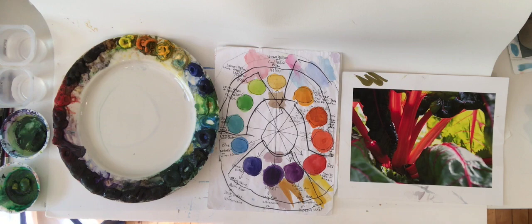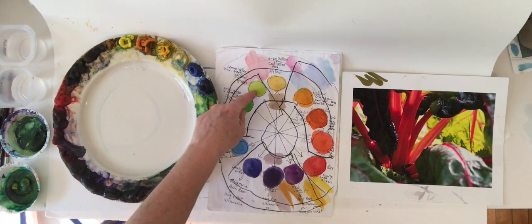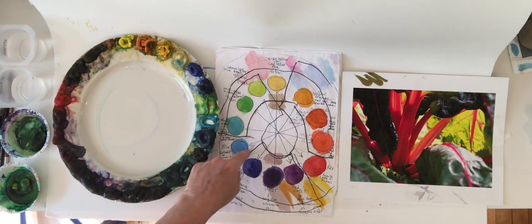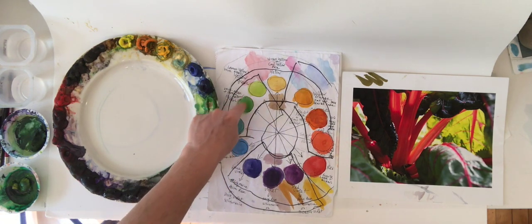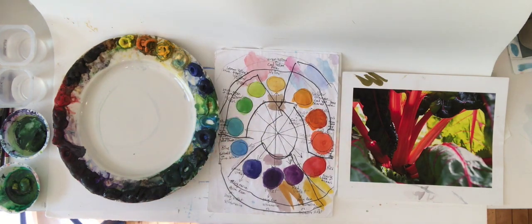If I want to think about green in an analogous way, I'm starting here with the yellow green, and I might even move it into a blue or a blue green, but that at minimum would be the analogous of green.